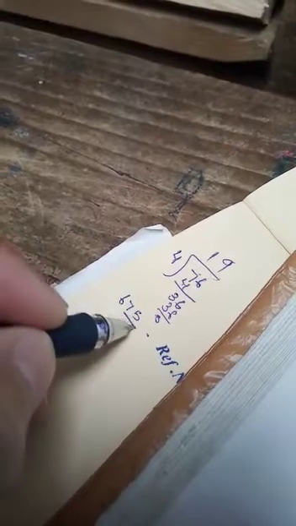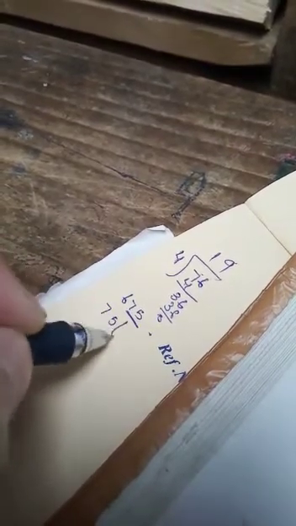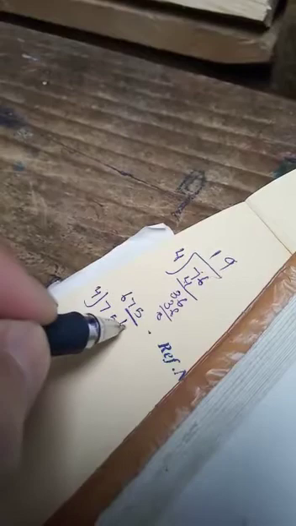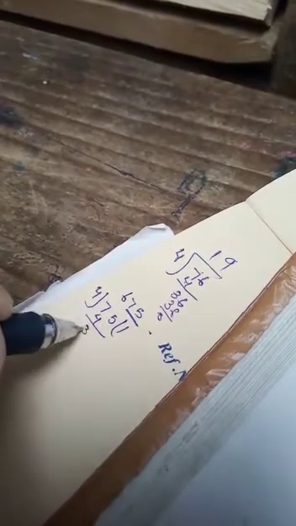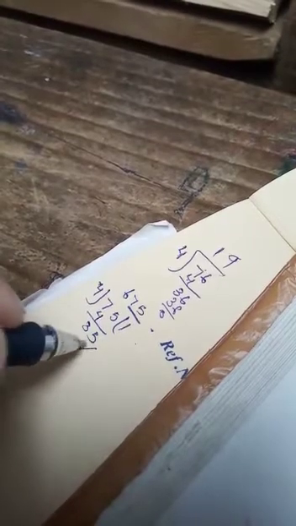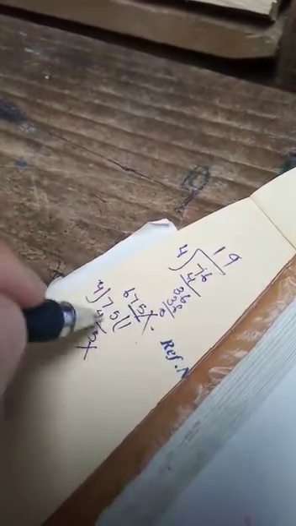Then you may have like 675. What to do? Check 75. Divide by 4. 4 into 7, 4. 3, 5. 4 into what will be 35? We don't have. So that means this number cannot be divided by 4.